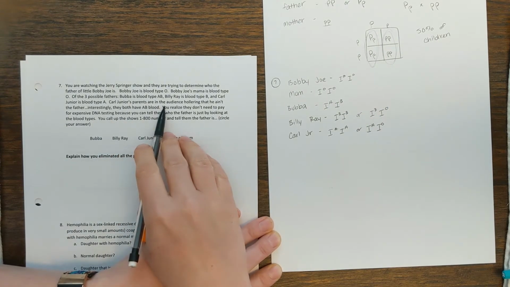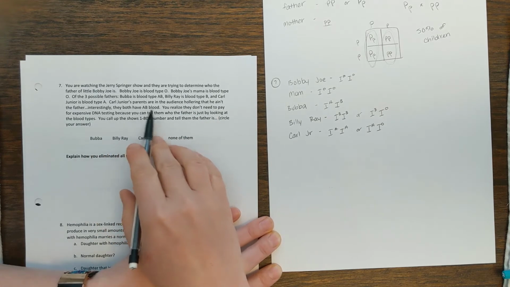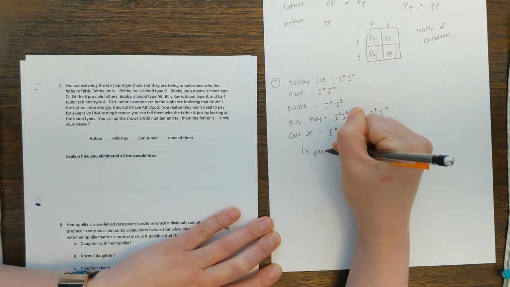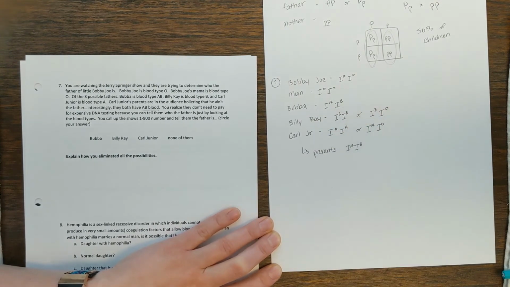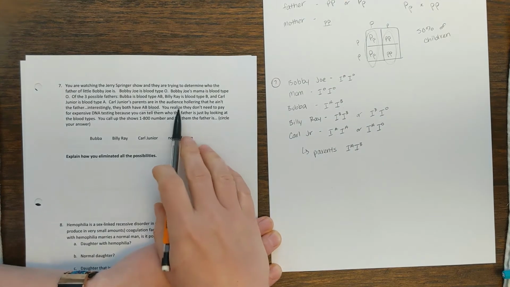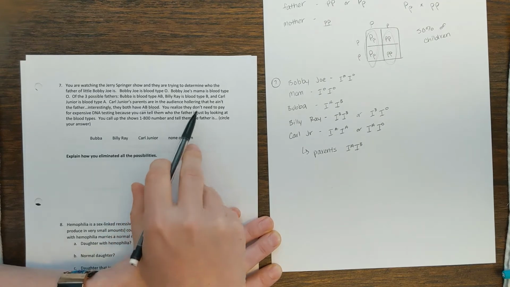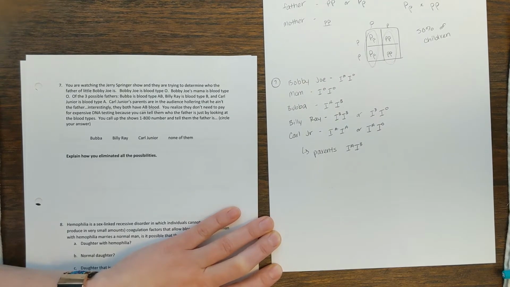Carl Jr.'s parents are in the audience, hollering that he is not the father, and they actually both have AB blood. So both of his parents are AB. All right? So you realize that they don't actually need to pay for DNA testing because we can tell them who the father is just by figuring out this with all these blood types. So we're trying to figure out who the father is here.